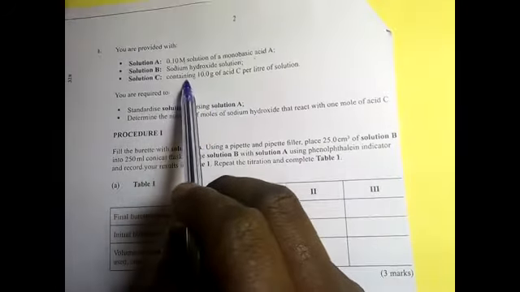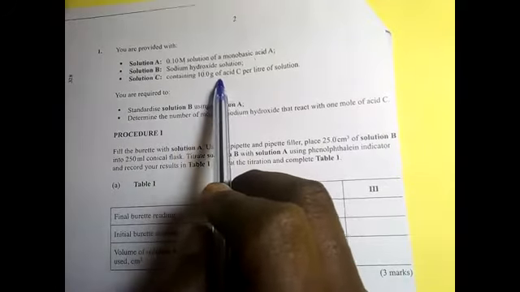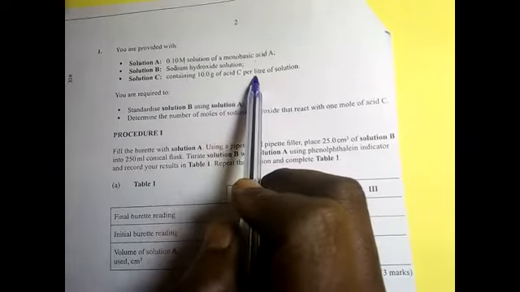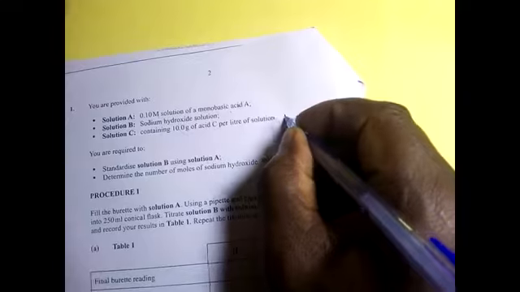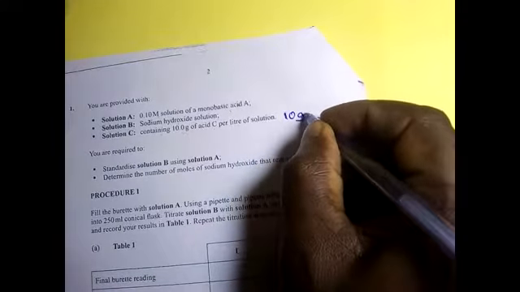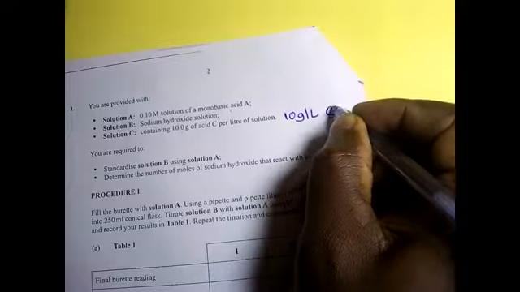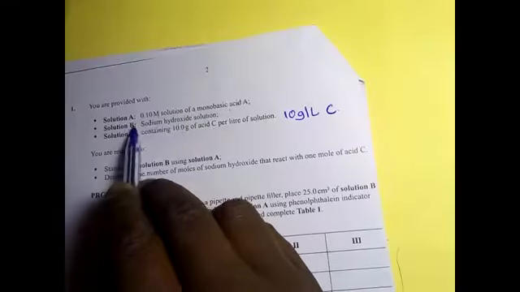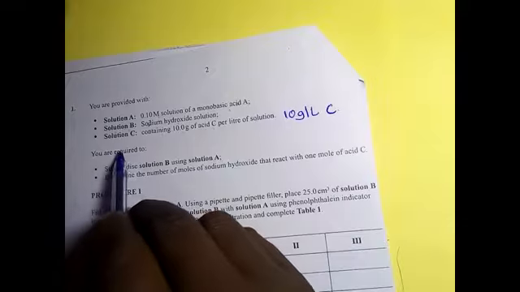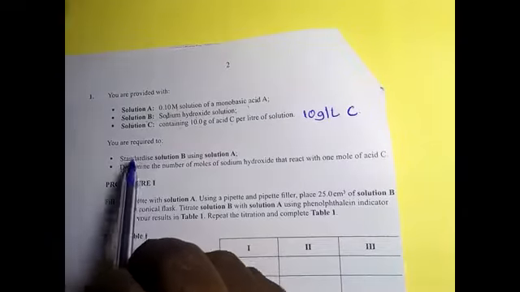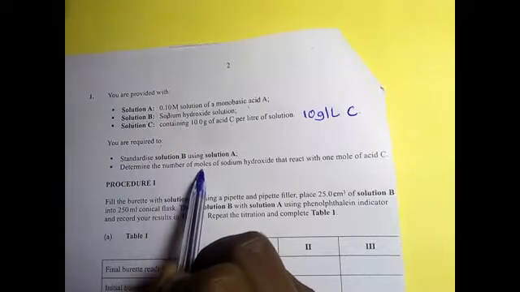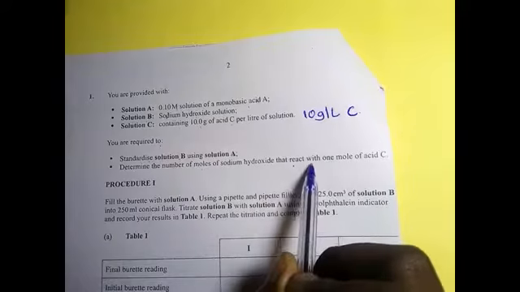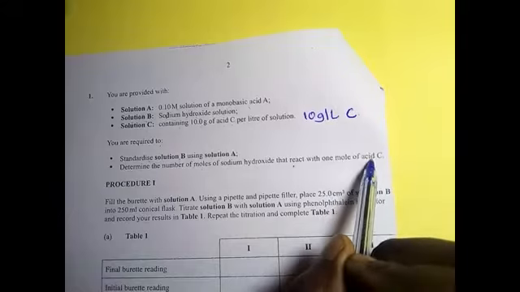Solution C contained 10 grams of acid C per liter of solution. So what I get from here is that this is 10 grams in 1 liter of solution C. We don't know anything about solution B. So what are you required to do? The students were required to standardize solution B using solution A, and then determine the number of moles of sodium hydroxide that react with 1 mole of acid C.